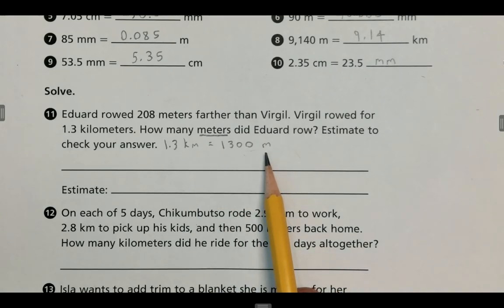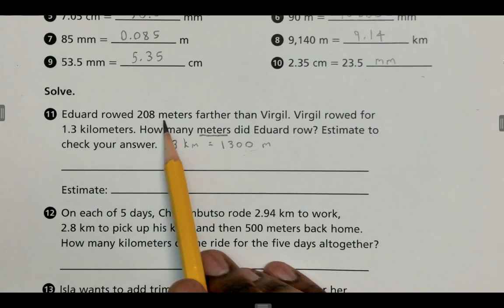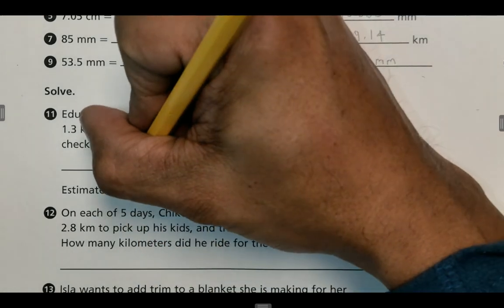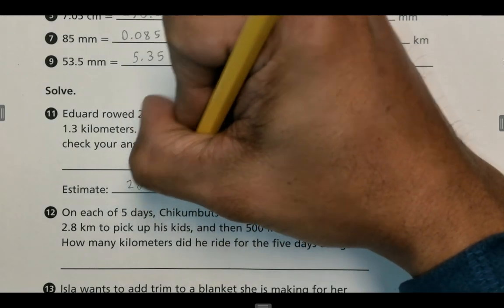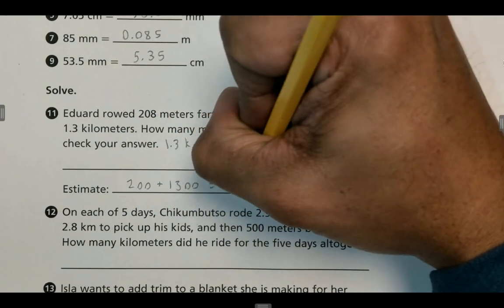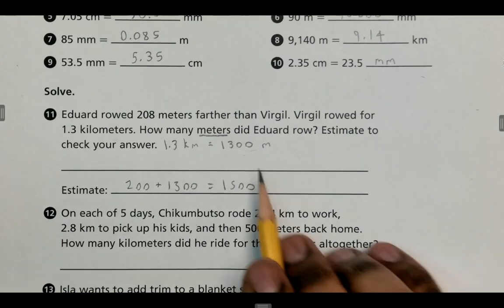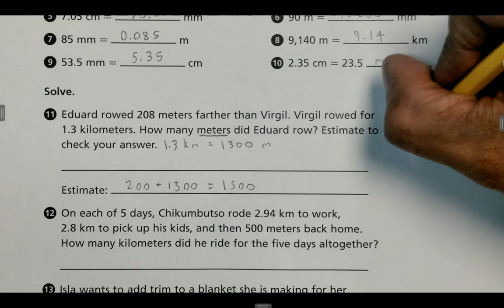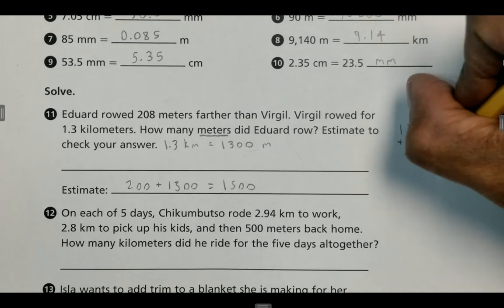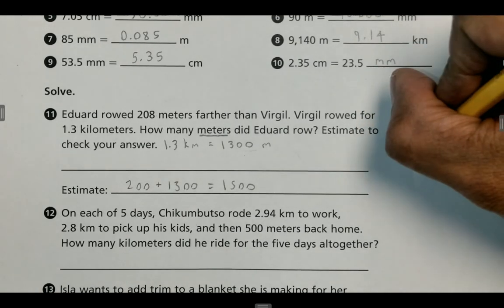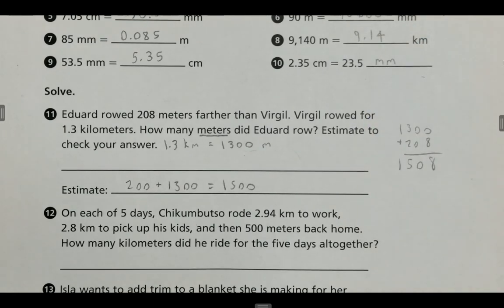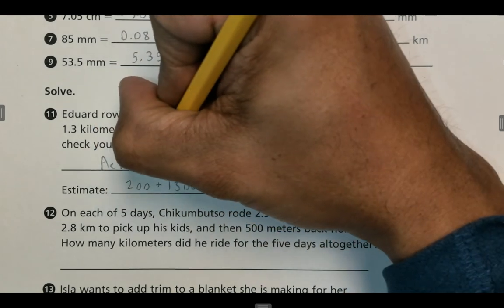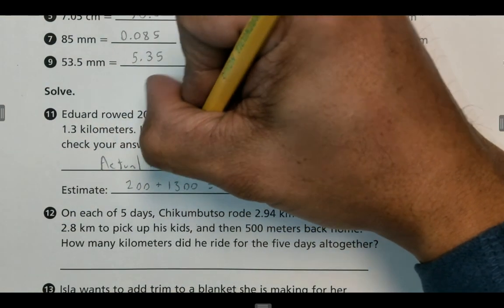Okay. Now Edward rode 208 meters farther than this amount. So for my estimate, I could round this down to 200. My estimate is 1,500. And my actual, well, let's take 1,300 and add 208. 0 and 8 is 8, 0 and 0 is 0, 3 and 2 is 5. My actual is very close to my estimate. Actual is 1,508 meters.